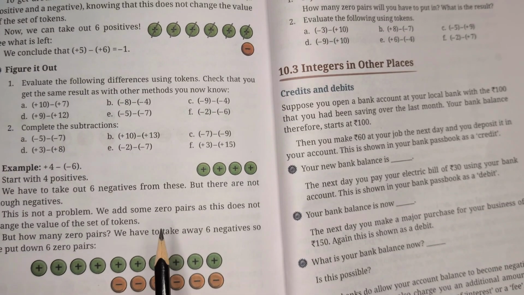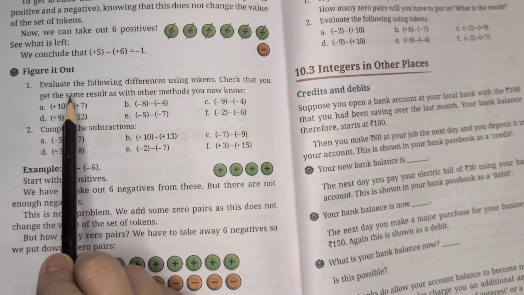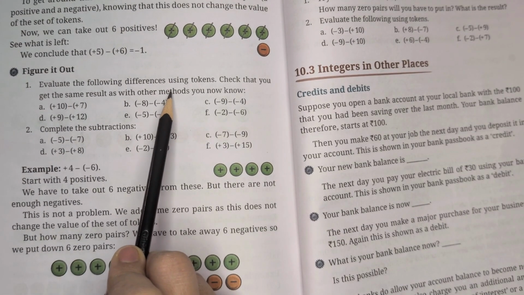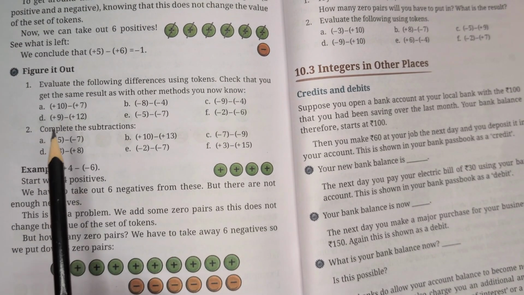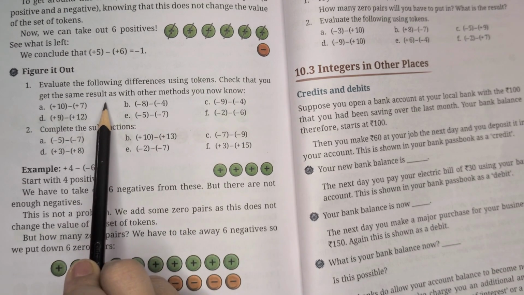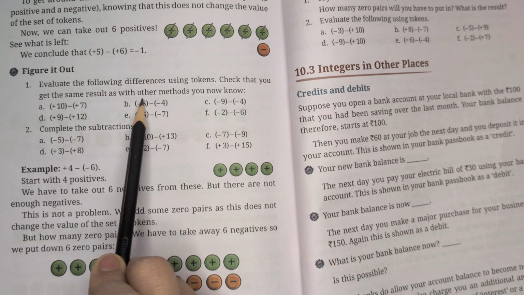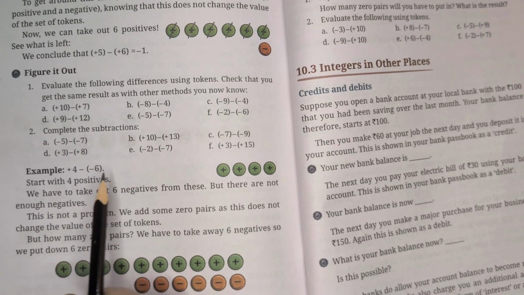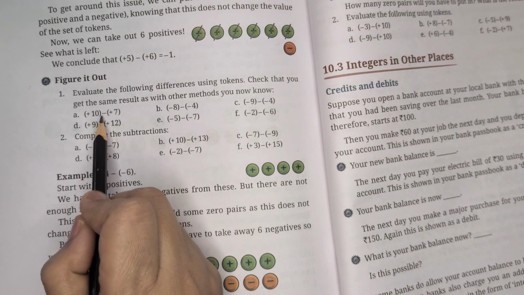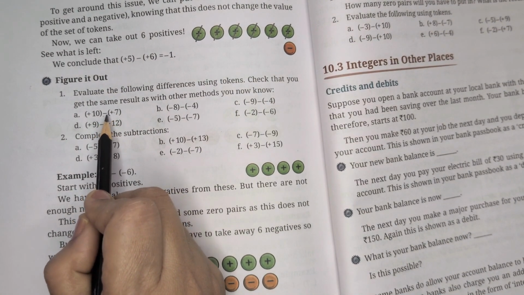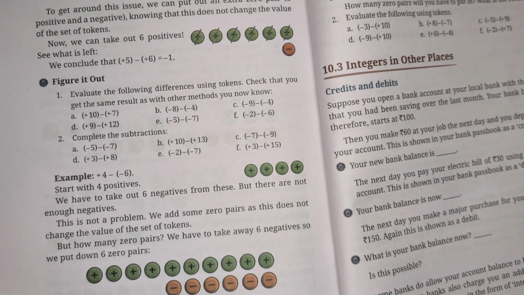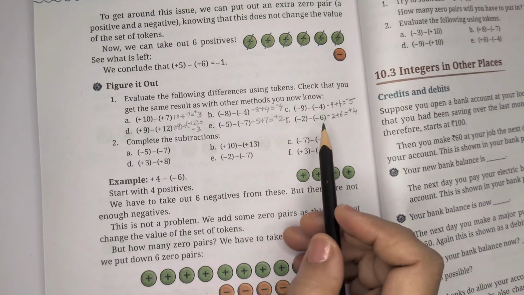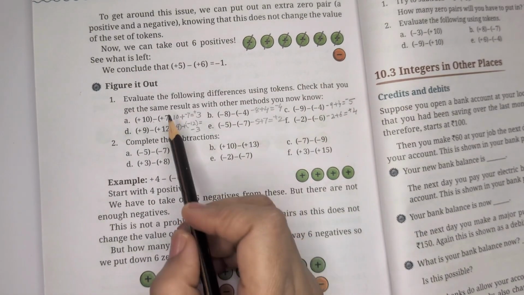Now to page number 258, figure it out. First question, evaluate the following differences using tokens. Check that you get the same result as with other methods you know now. So we know the other method, that means by interchanging the signs. So here we can look at the normal method first.